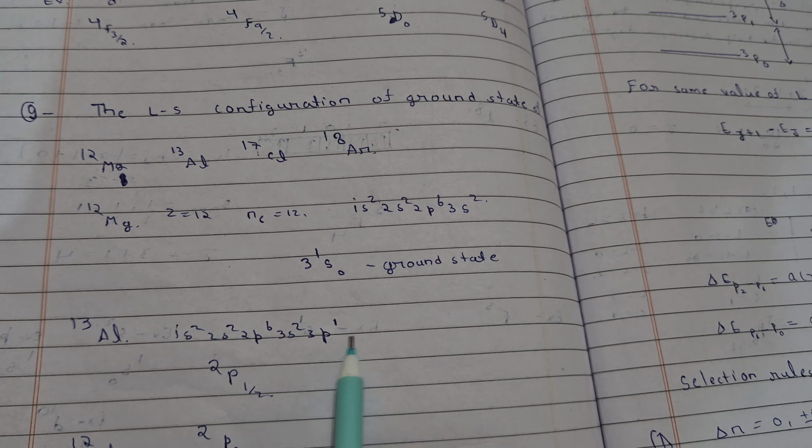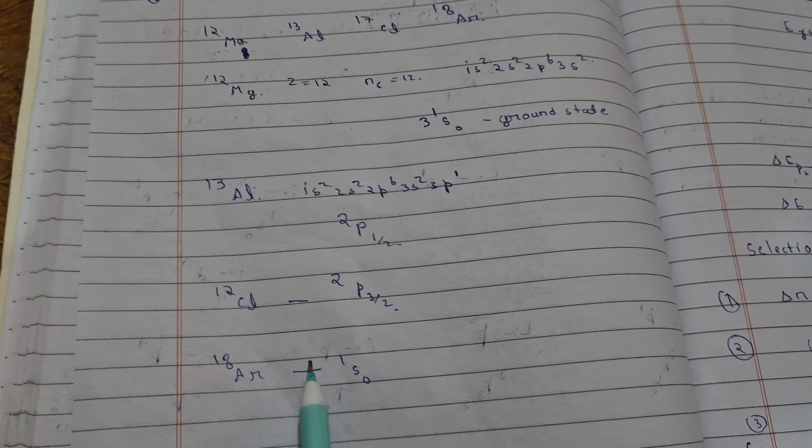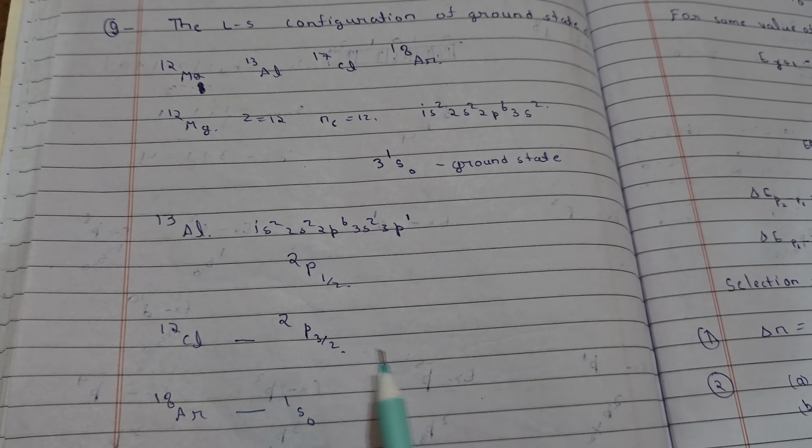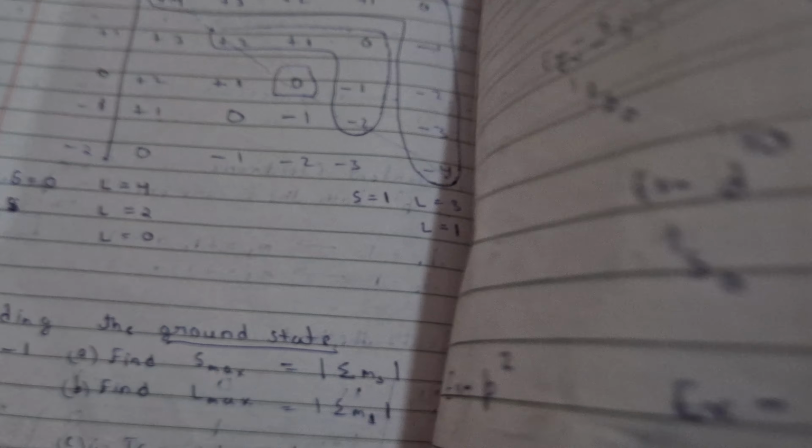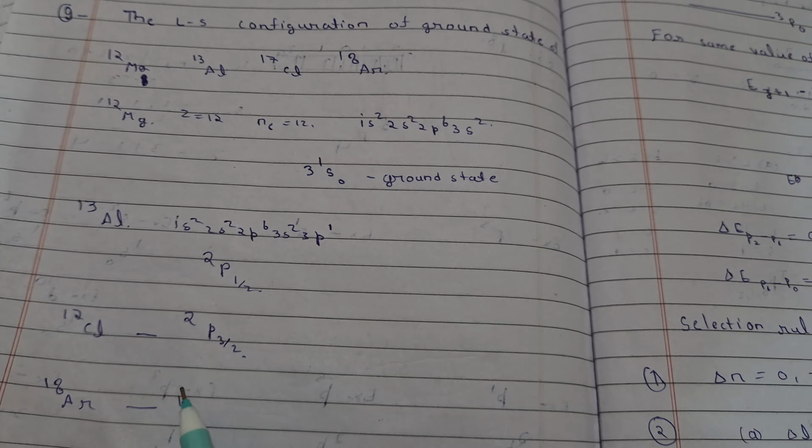Similarly you can find for 17Cl, and for 18Ar you will get all the orbitals completely filled. So the ground state for 18Ar you can directly write, that will be 1S0, and you can also write the principal quantum number, that is 3, here. So you must remember this.